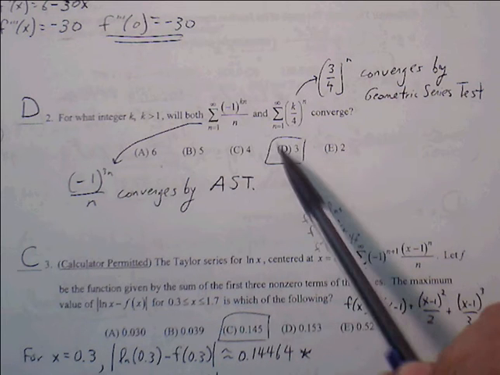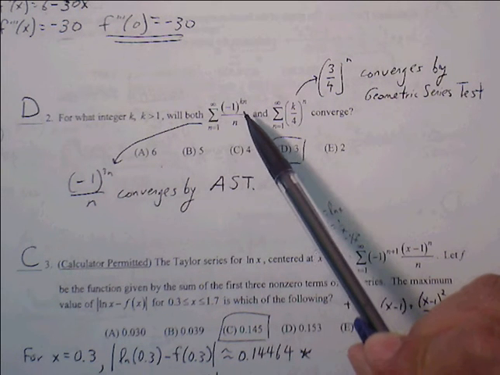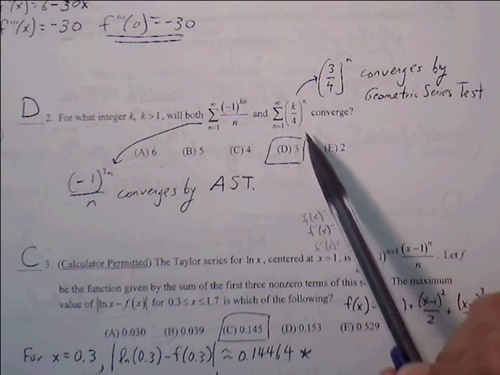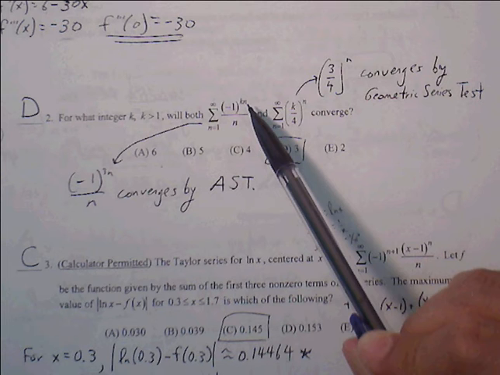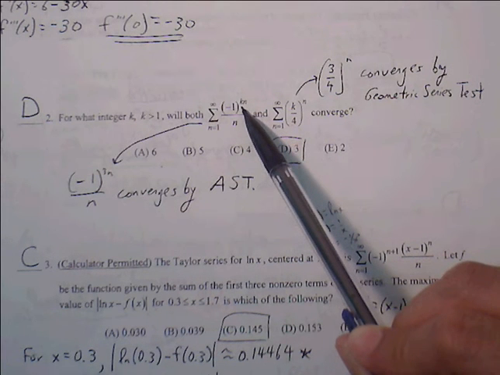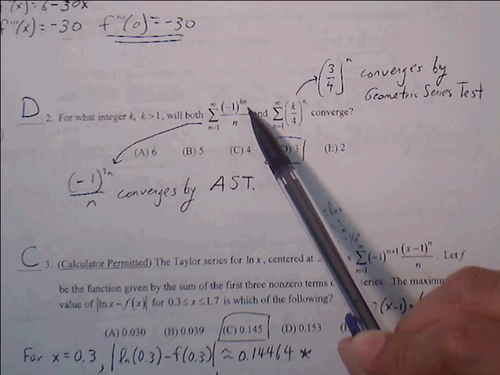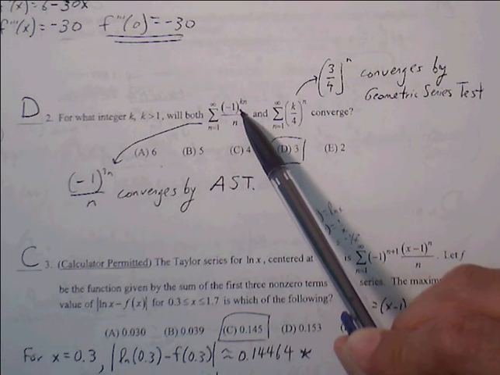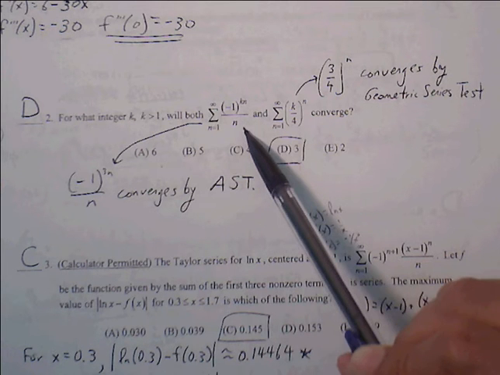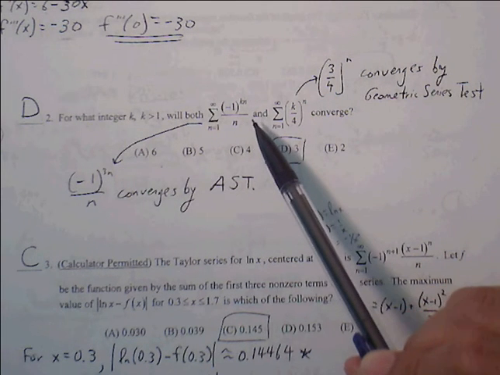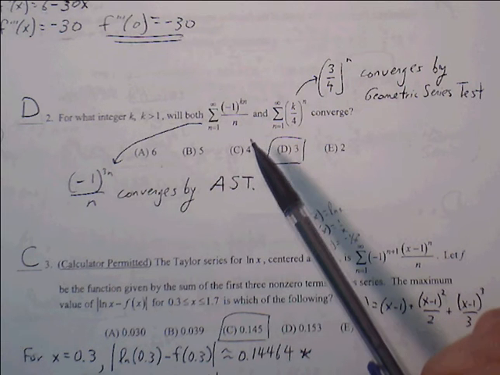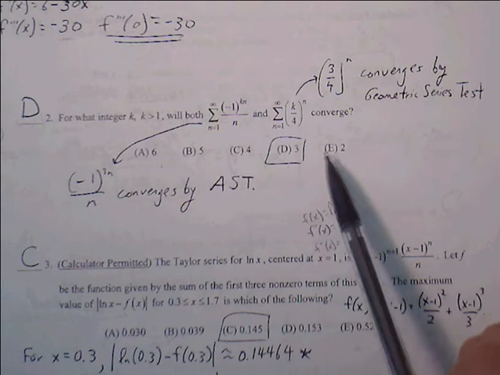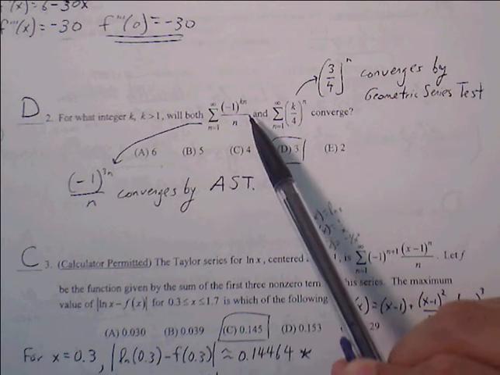So now we've got to decide which one of these two will cause this first series to converge. So let's test 2 first. If we plug 2 in, negative 1 to the 2n is the same thing as 1 to the n, because that 2n will cause every term to be positive. So it's really just 1 over n. And that's going to be a divergent harmonic series, a p-series with p equal to 1. So we know that 2 is not going to cause this series to converge.